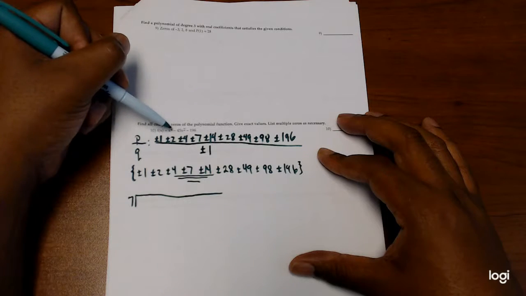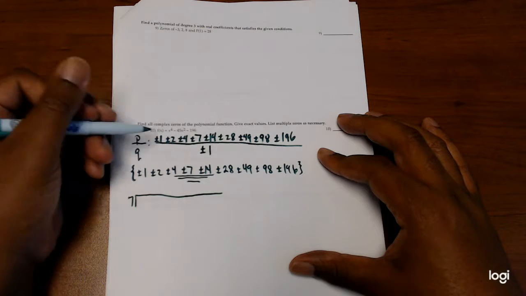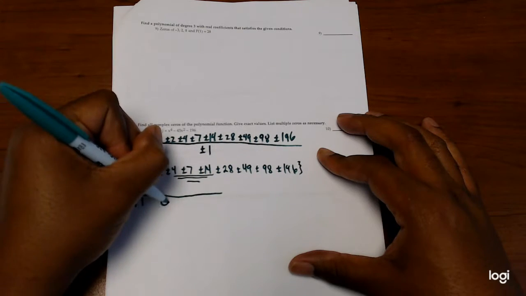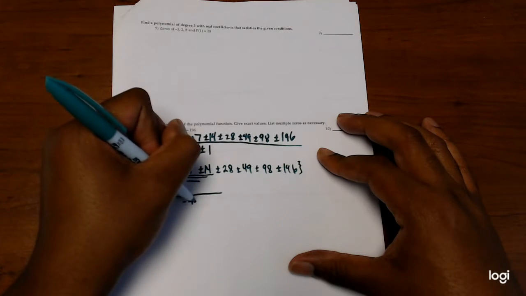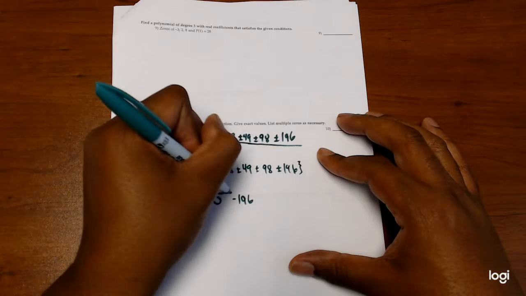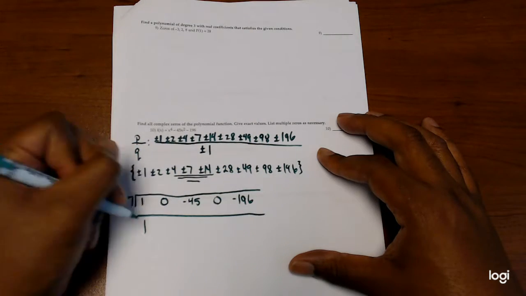Now I have missing terms here. I don't have a cubic term or a linear term, so I need to throw in zeros there for their coefficients. So I have a 1, 0, negative 45, 0, and negative 196. And I perform the synthetic division.